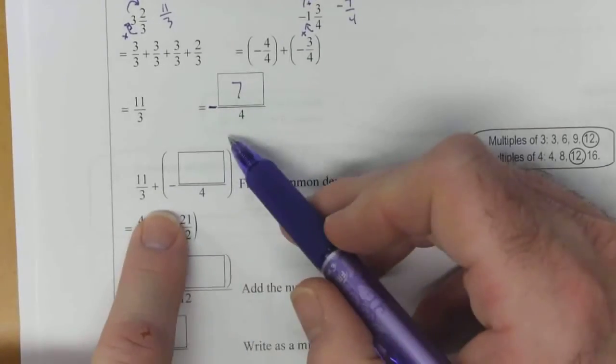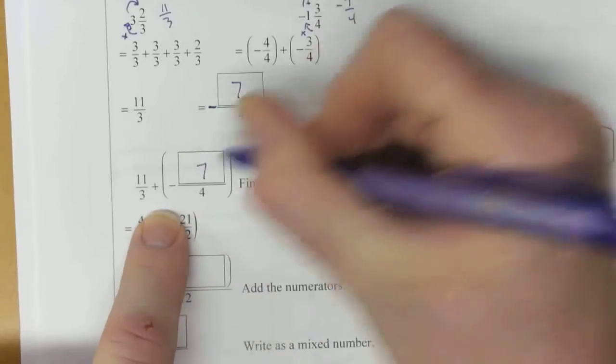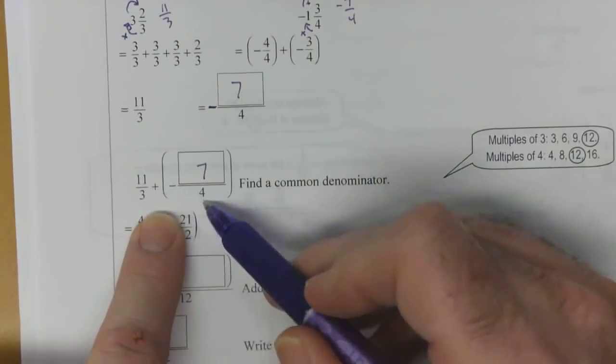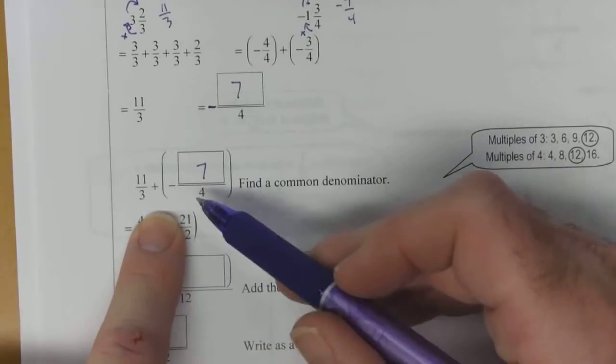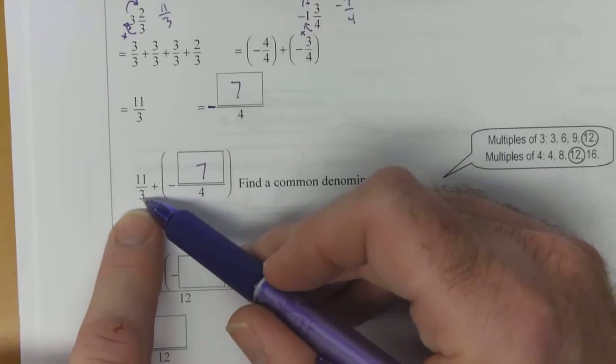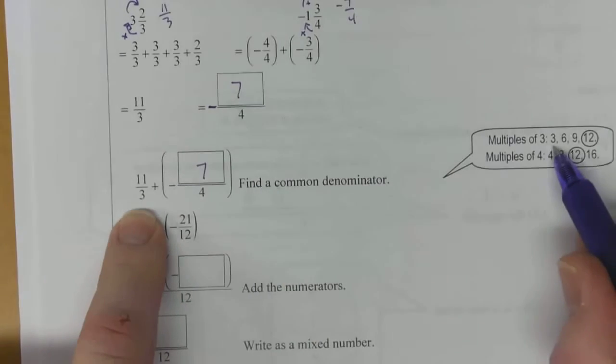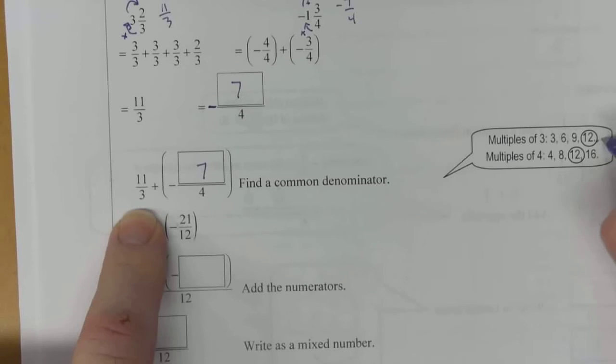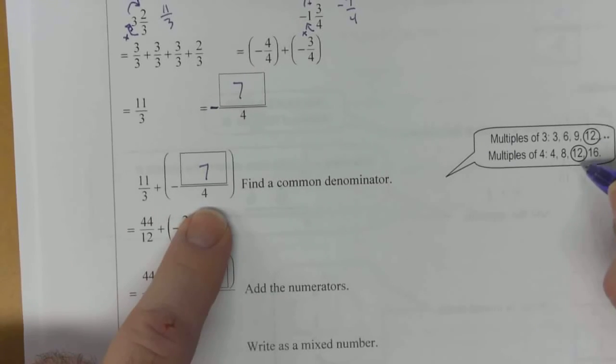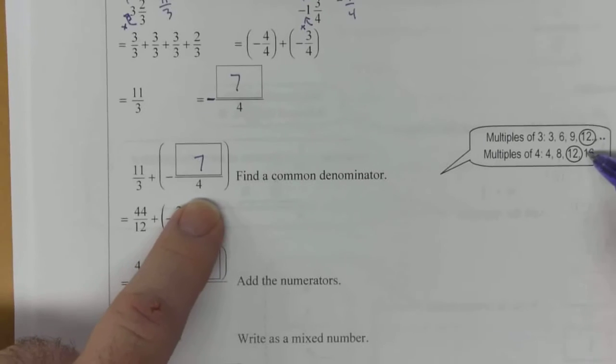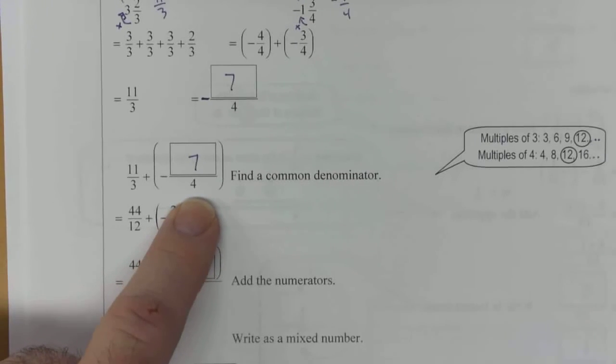11 over 3 plus negative 7 over 4. We're trying to add two fractions together, so we need to have a common denominator. Again, list your multiples of 3 and 4. 3 is 3, 6, 9, 12, etc. 4 is 4, 8, 12, 16, etc. Lowest common number in this case is 12. So we'll use that for our denominator.